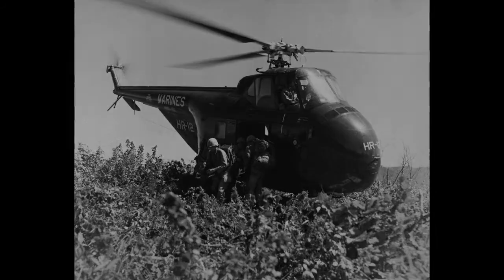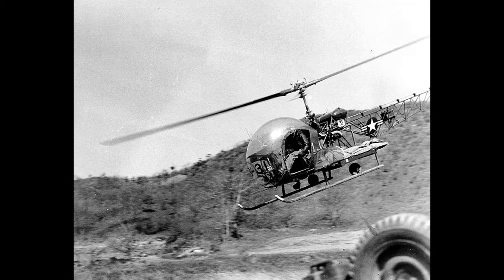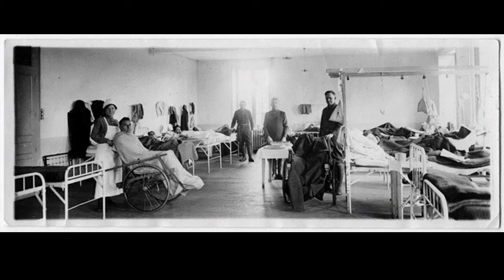Despite the lack of preparation among doctors at the beginning of the war, they managed to make up for the lack of battlefield experience by coming up with new methods and creating organized systems in place for better treatments.